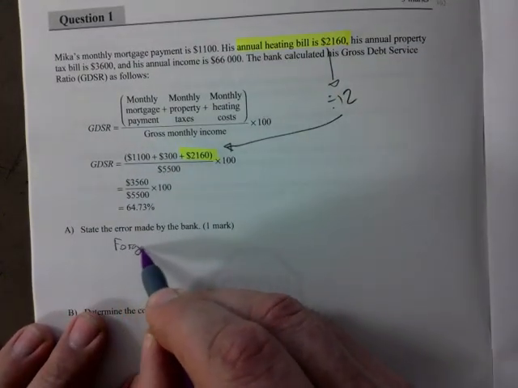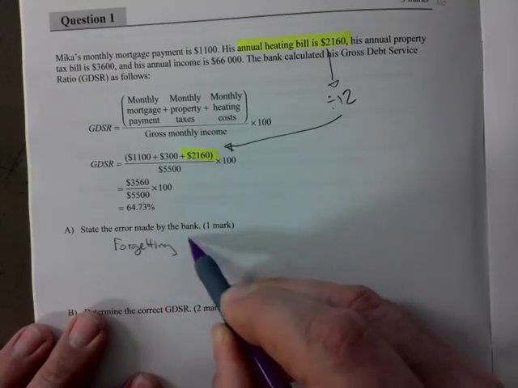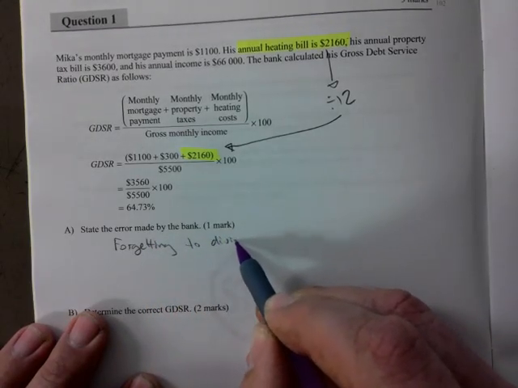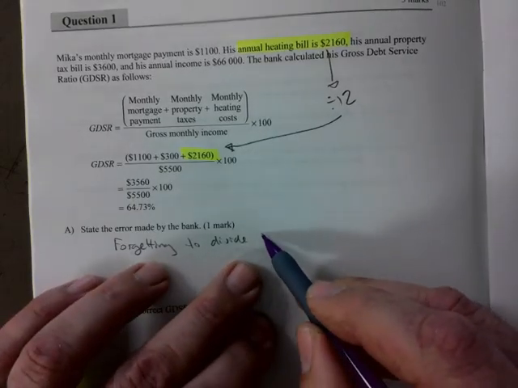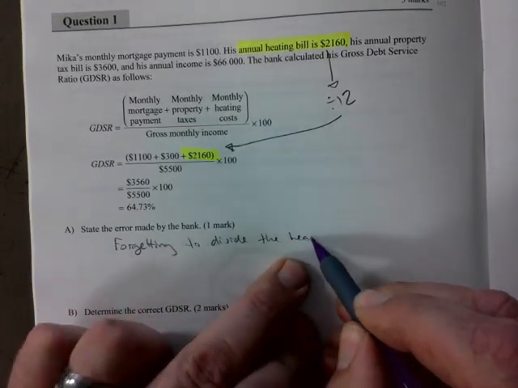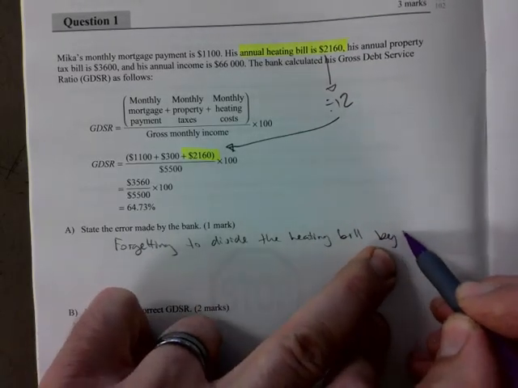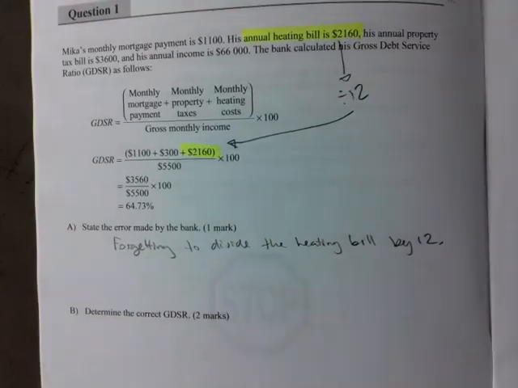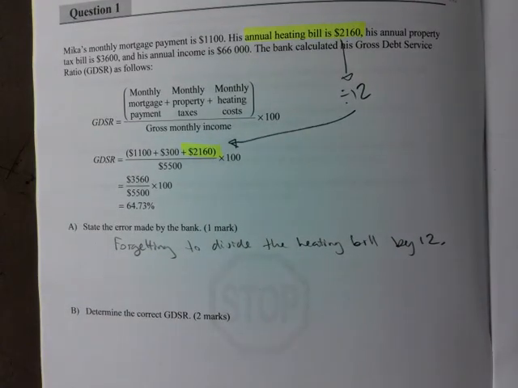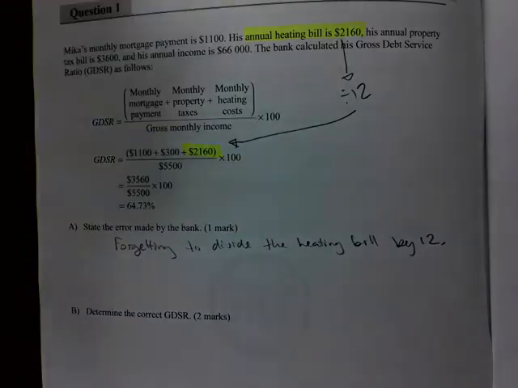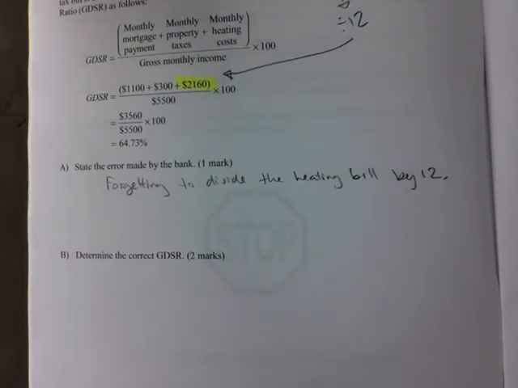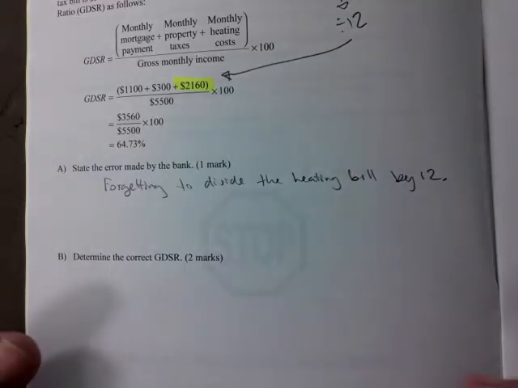Forgetting to divide the heating bill by 12. You could have also just said forgetting to turn the heating bill into a monthly amount. That is fine. Okay. Determine the correct GDSR.